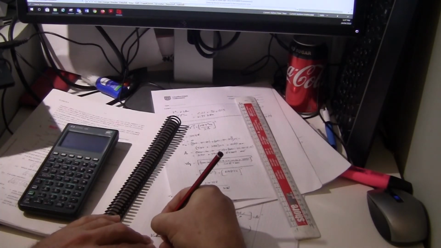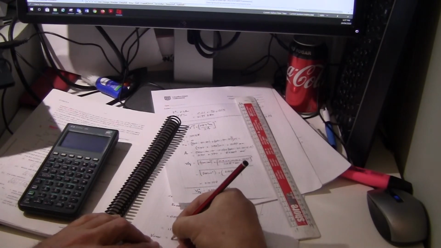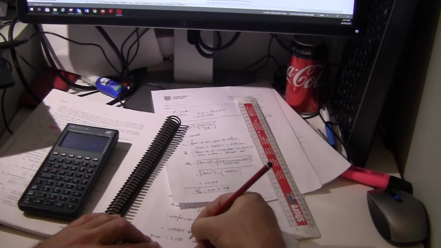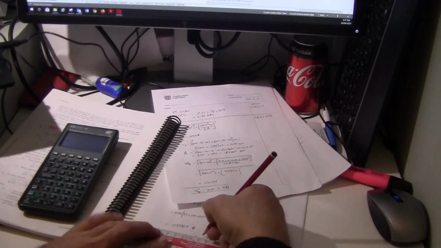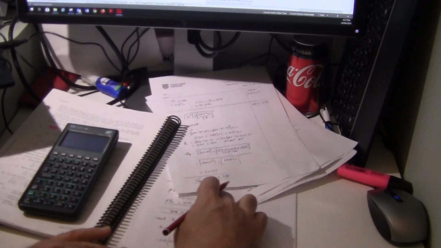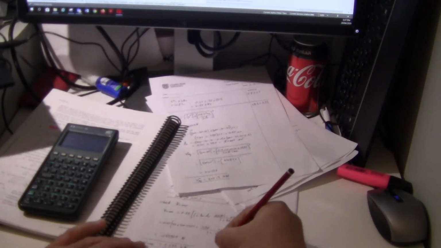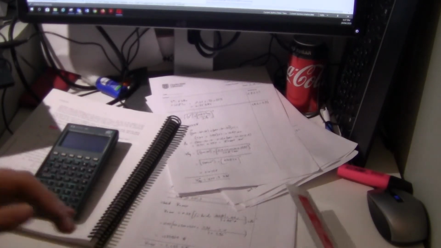So VU max equals 1,133 kilonewtons. We have to make sure our capacity is below that. Our capacity is 309, this is up at 1100, no problem.